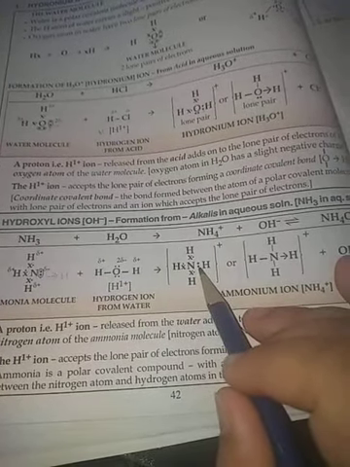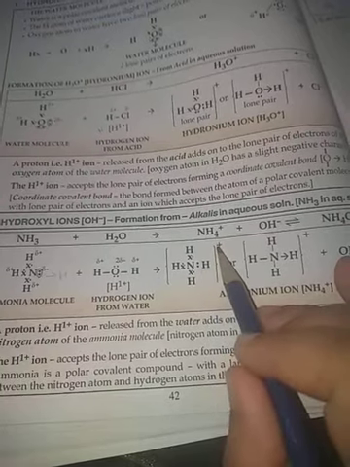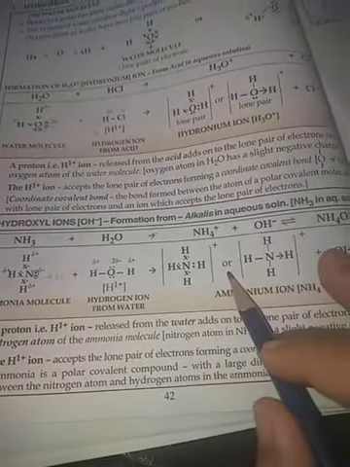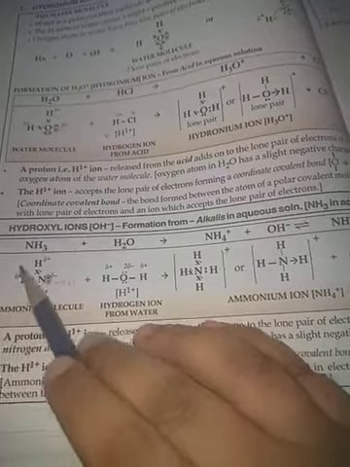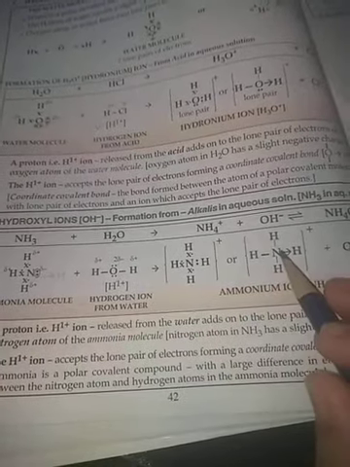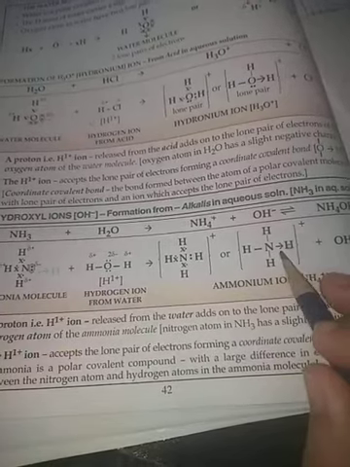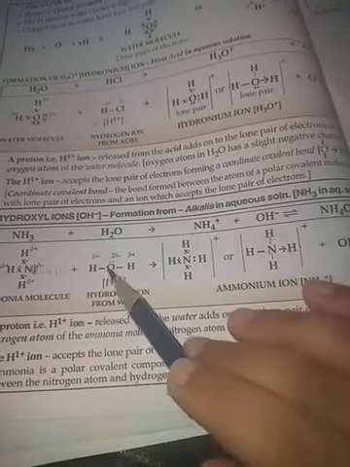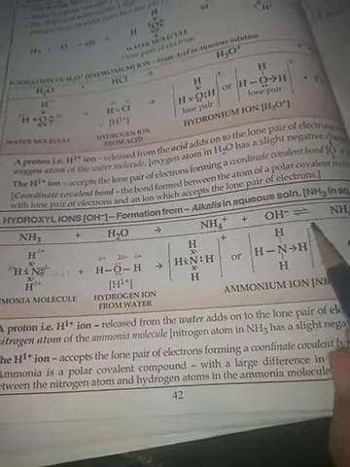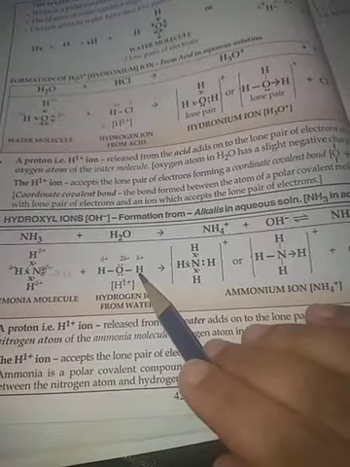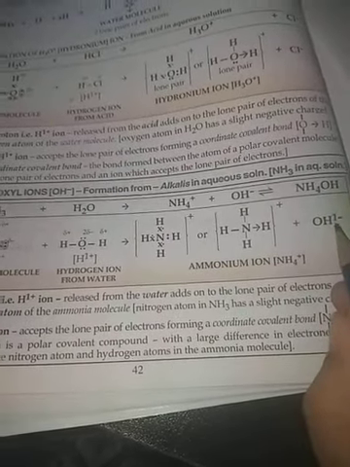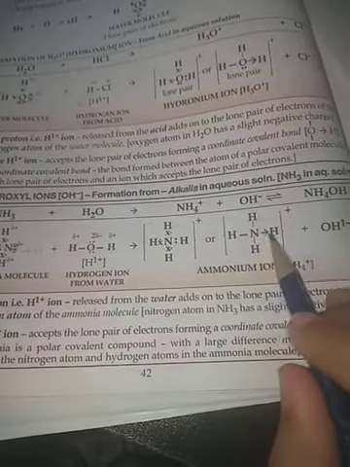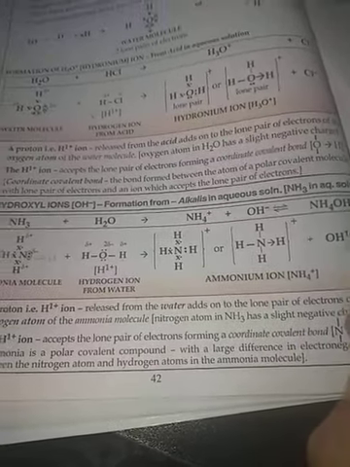It is represented like this because the bond is just formed here, having a positive sign on the whole entity, or it can be represented like this. These three bonds were existing earlier in the ammonia molecule, and this is the newly formed coordinate covalent bond, and this hydrogen is from this water molecule, and it will acquire a positive charge. Now OH is left with a negative charge, OH minus, hydroxyl ion. So here we get ammonium ion and hydroxyl ion.